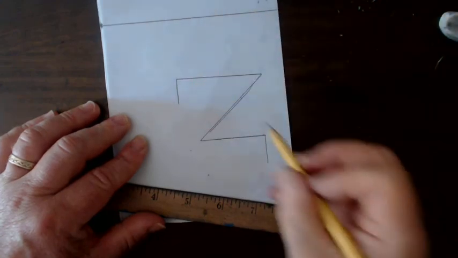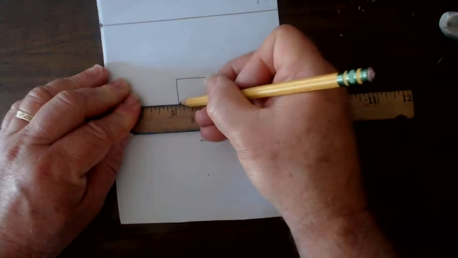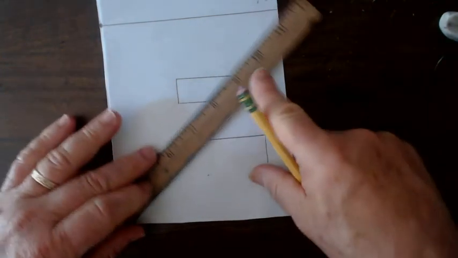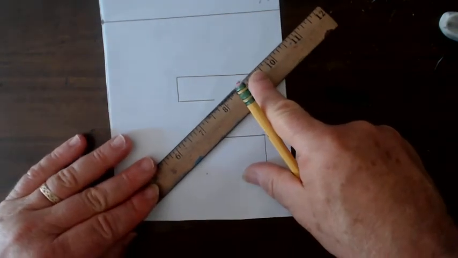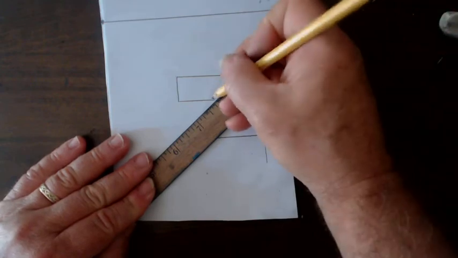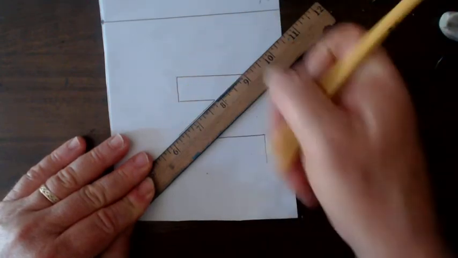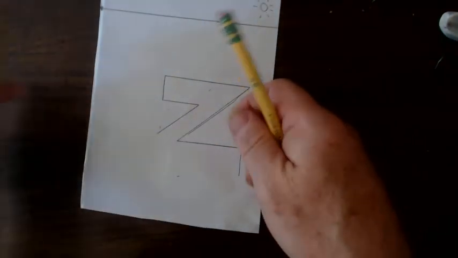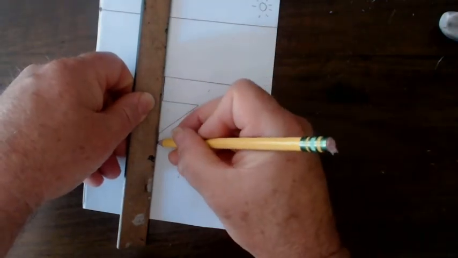I'm then going to add end caps. And I'm going to go in horizontally, lining up with the edge of my Z, because I want to get just a very understated simple Z today. I need to get another end cap there.